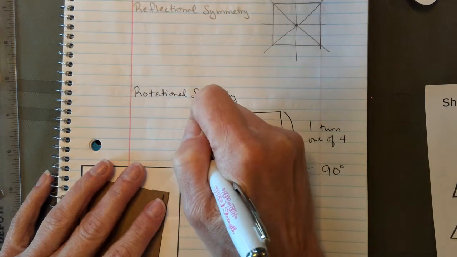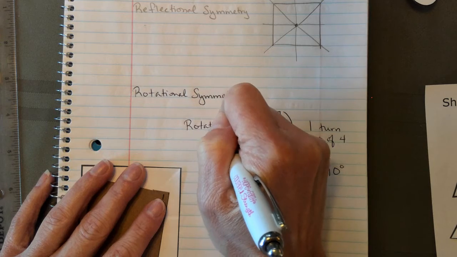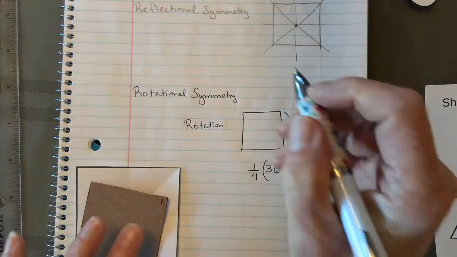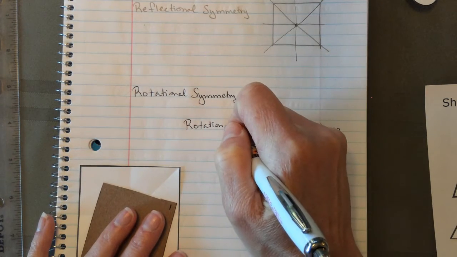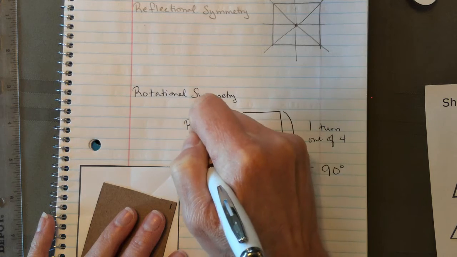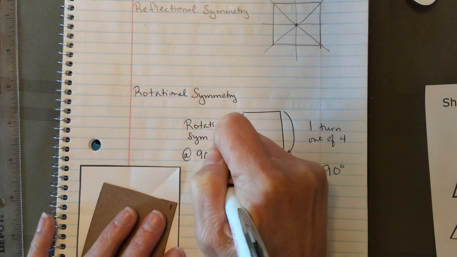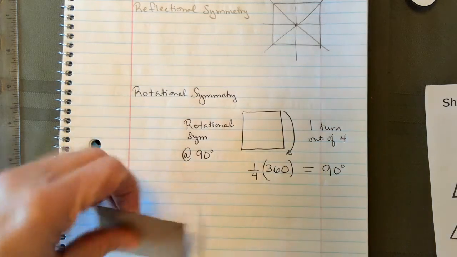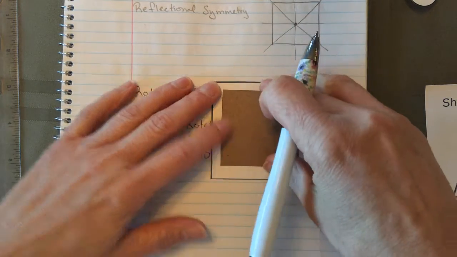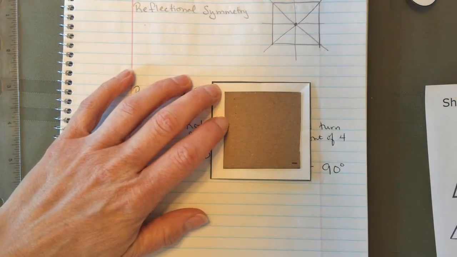This has rotational technical difficulties, make sure my computer doesn't stop, rotational symmetry at 90 degrees. It takes a 90-degree turn to make this land back on itself.